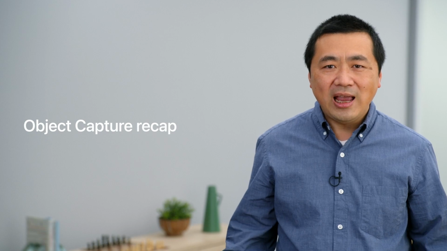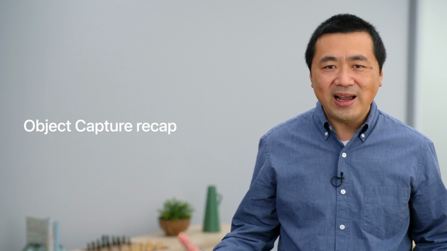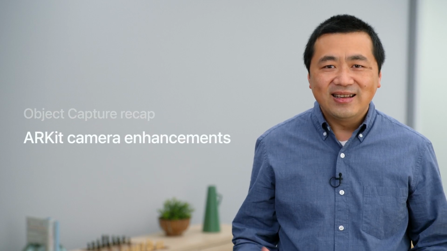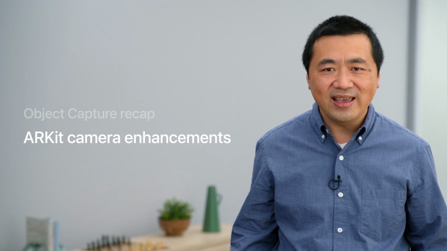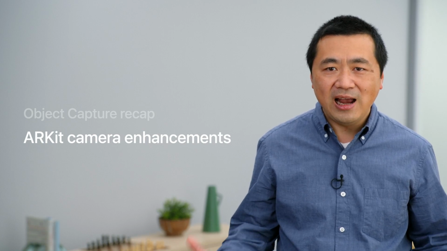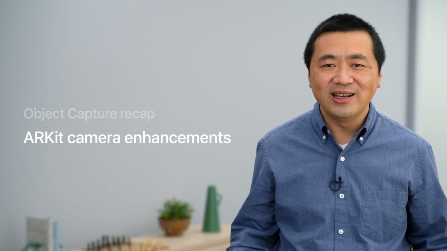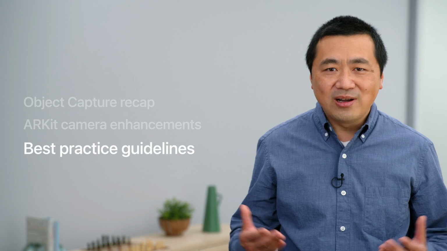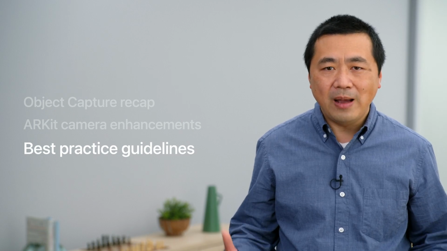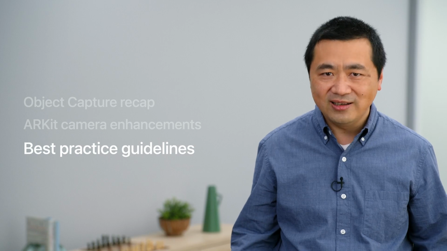Let's get started. First, I'll give you a recap of Object Capture, which we launched as a RealityKit API on macOS last year. Then, I will introduce you to a couple of camera enhancements in ARKit, which allow you to capture high-res photos of your object and can help you better integrate Object Capture into your AR applications. After that, I will go through the best practice guidelines of Object Capture so you can continue to make the best out of this technology.